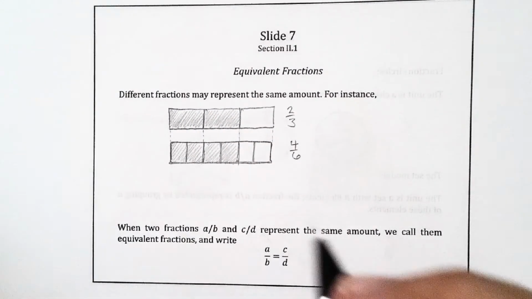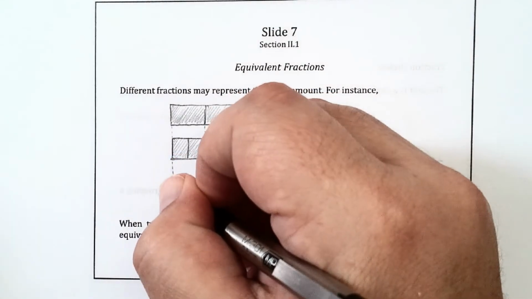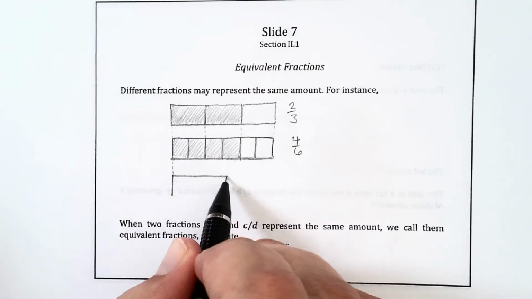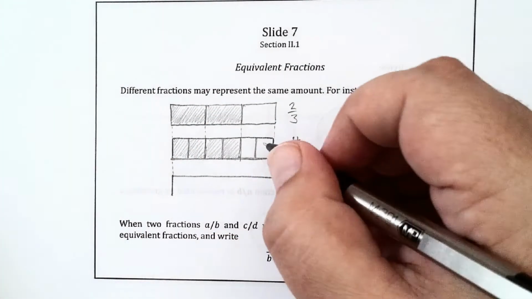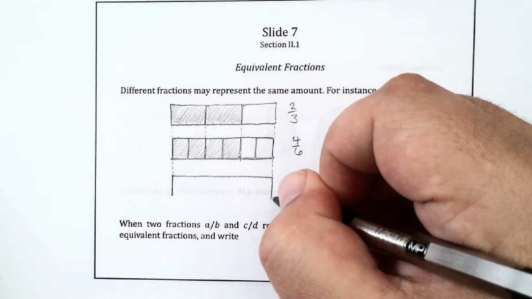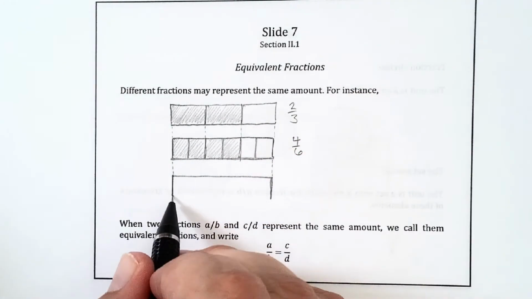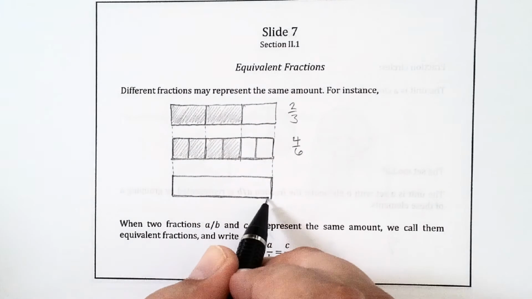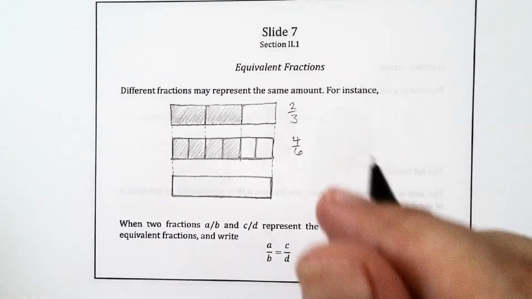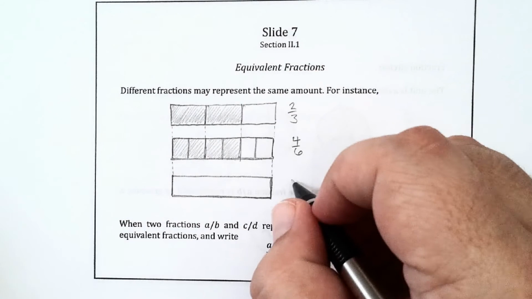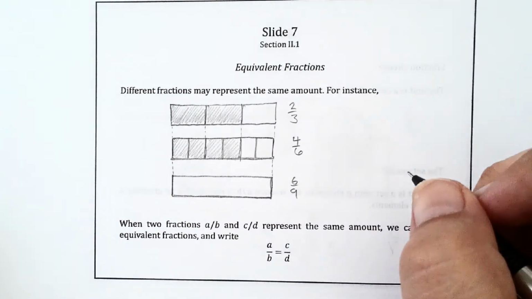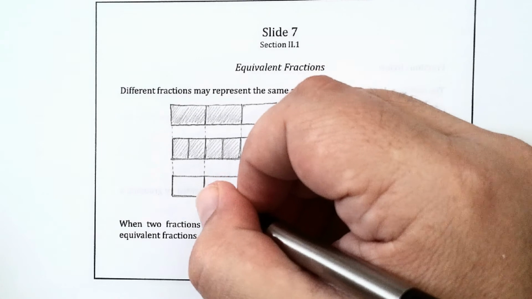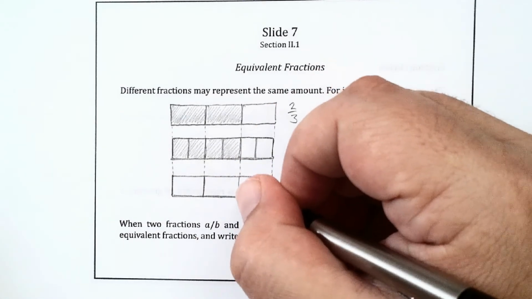Okay, so let's do just one more of these. So I'll use this as an example in a moment. Let's do 6/9. So once again, I start with a strip of the exact same length because I want to use the same unit so that I can compare these. And for 6/9, I need to divide the strip up into 9 equal parts. And I could begin that by dividing it into 3 equal parts again.